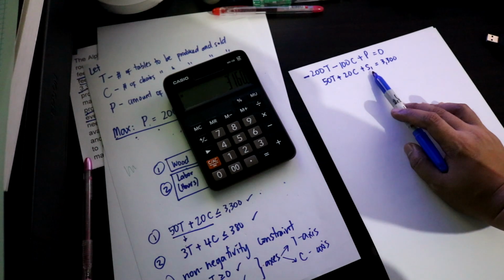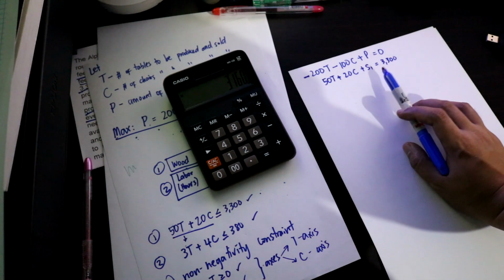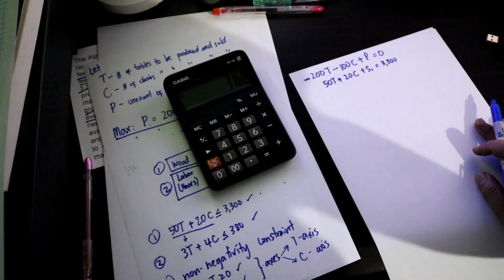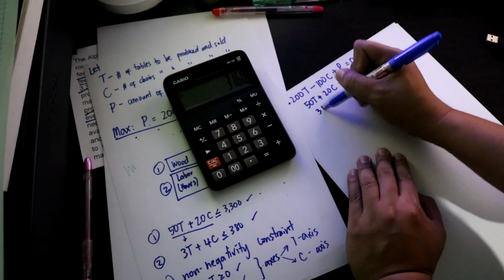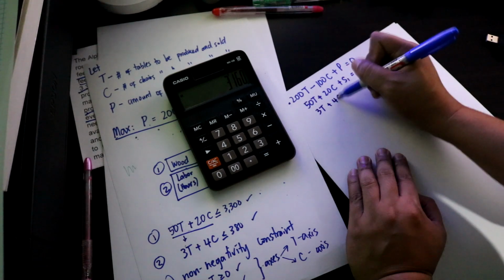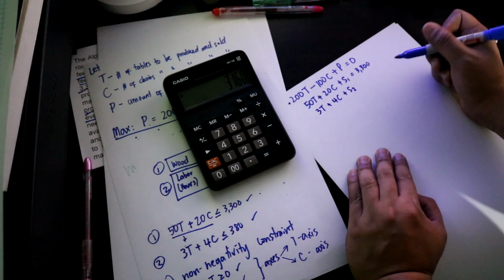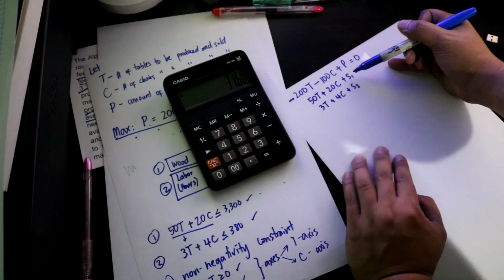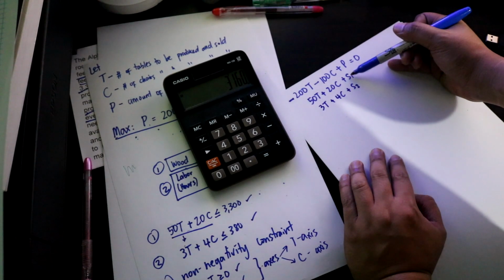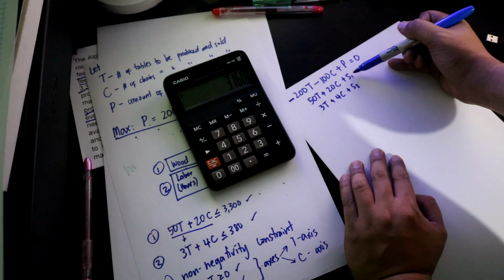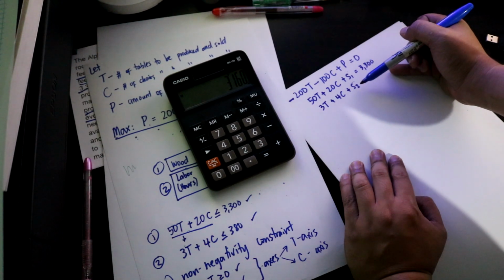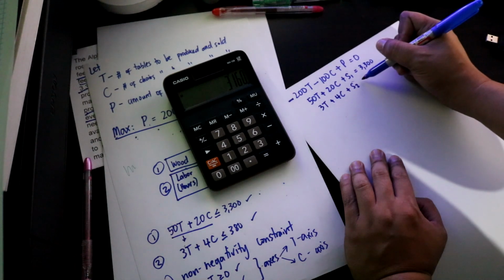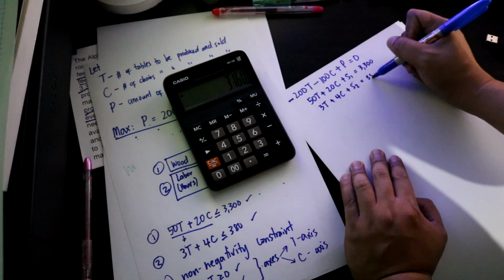slack variable. Now the second constraint would be 3t plus 4c plus the second slack variable. It's important to have a different slack variable because this one represents unused wood, and this one represents unused labor hours. So, 380.